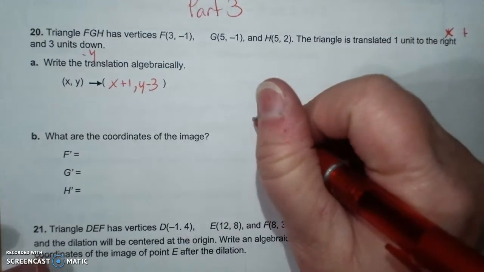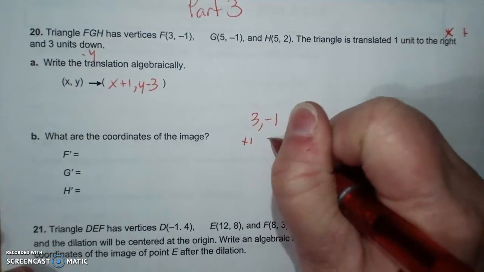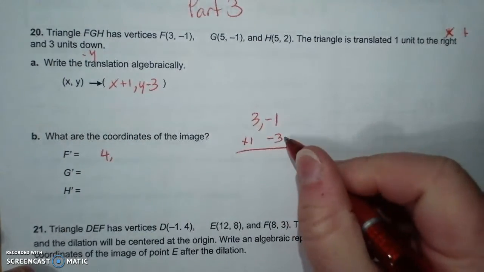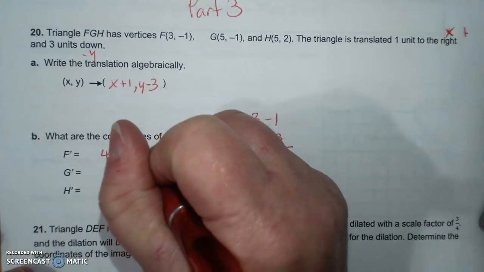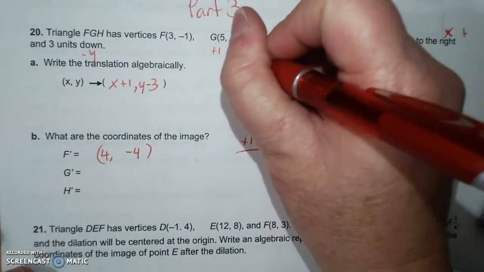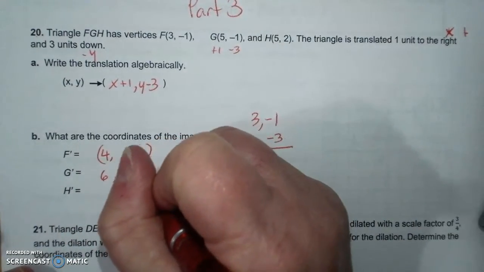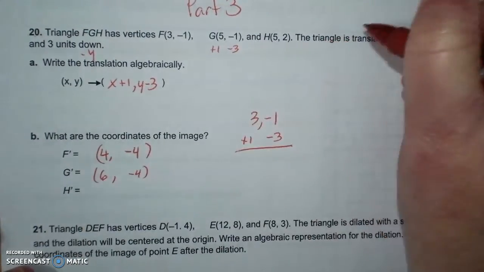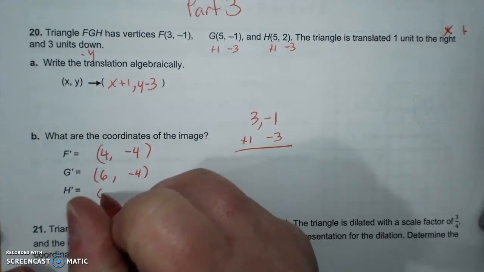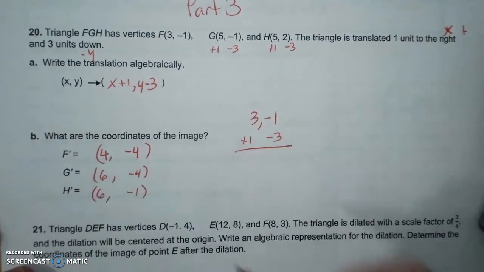So I'm going to go 3, negative 1, plus 1, minus 3. So that's 4, comma, negative 4. And then I'm going to do plus 1, minus 3, and I'll have 6, comma, negative 4. And I'll do plus 1, negative 3, which is 6, comma, negative 1.